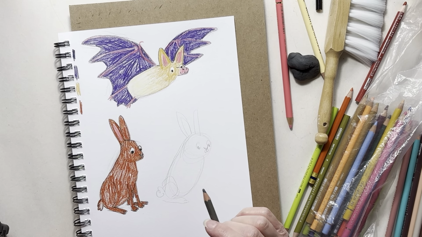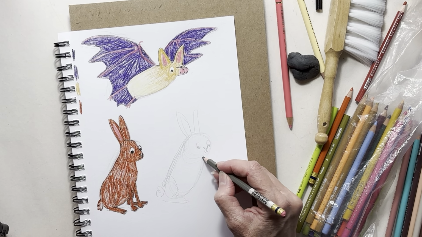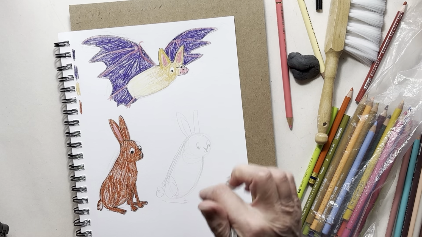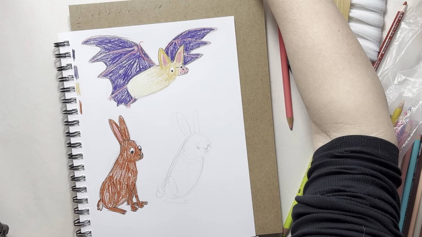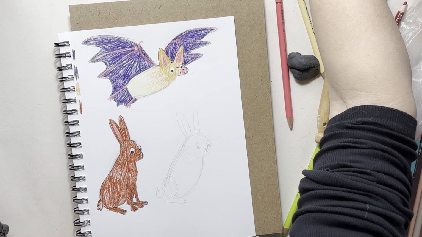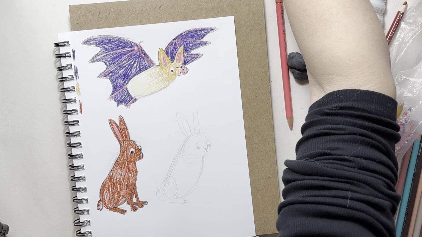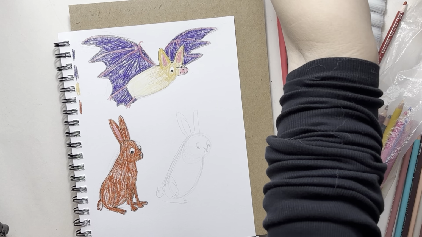Maybe the bunny should be, oh, I don't know what the bunny should be. I was going to say maybe the bunny should be hopping, but let's see. Okay, I'm searching for a hopping rabbit.